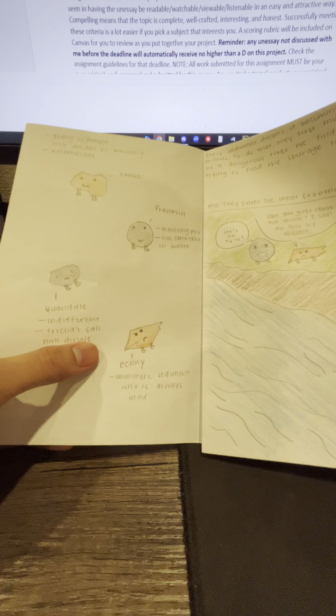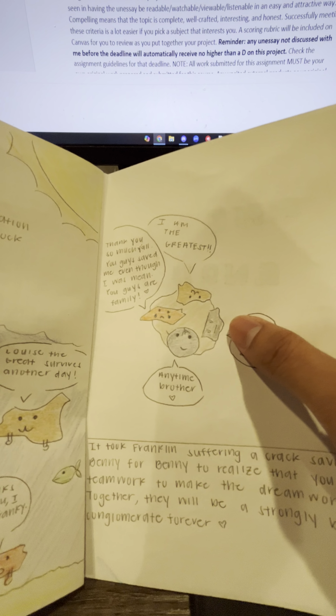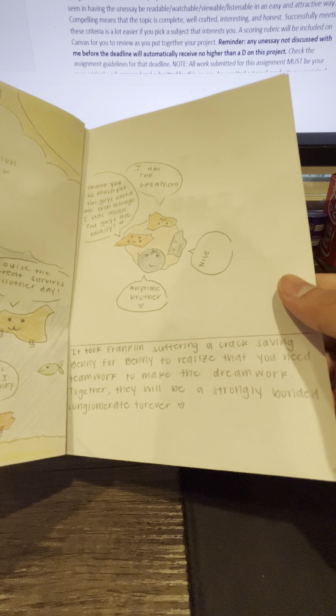And as you can see, Benny has turned a new leaf, or should I say a new rock, and he's become a nicer guy, understanding that he could not have done it without his friends. And it took Franklin suffering a crack saving Benny for Benny to realize that you need teamwork to make the dream work. Together, they will be a strongly bonding conglomerate forever. The end.